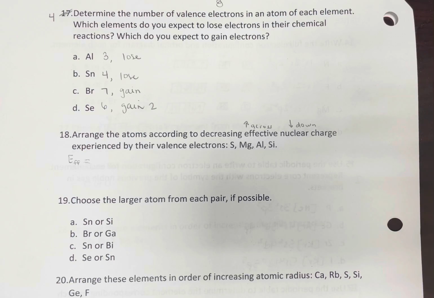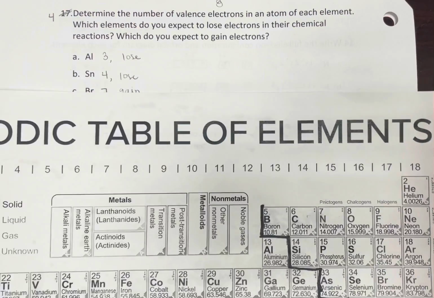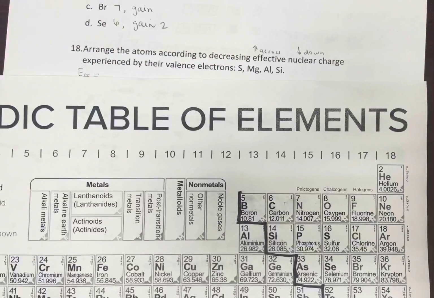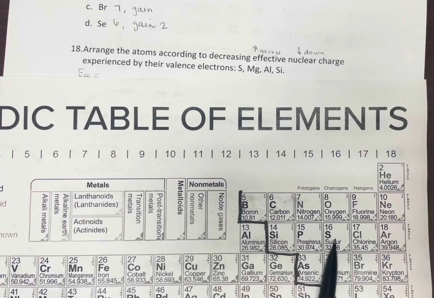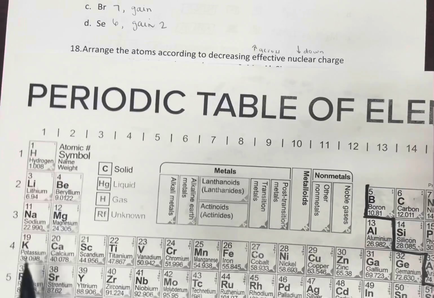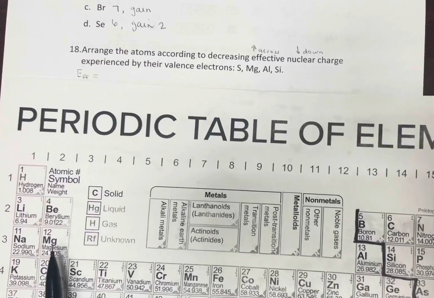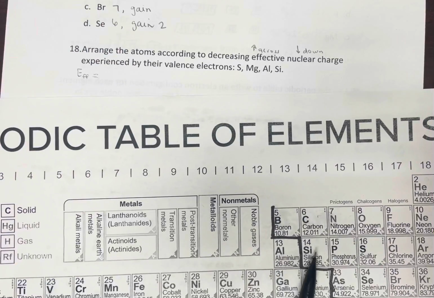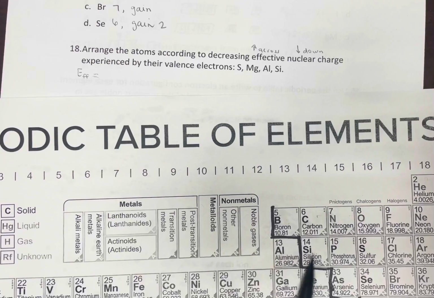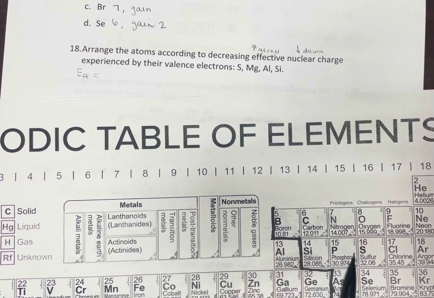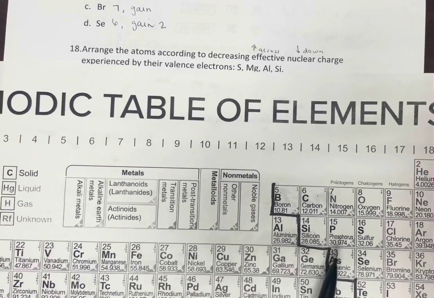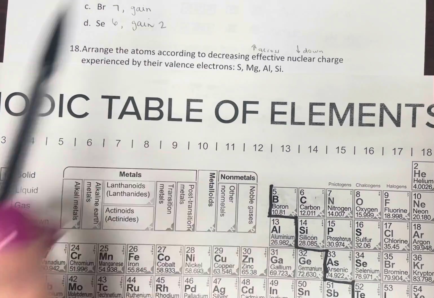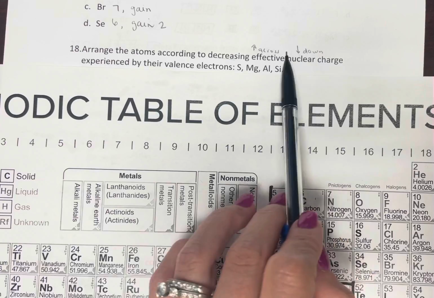So when we look at these, we have sulfur, magnesium, aluminum, and silicon. These are all here in the third row. We want decreasing effective nuclear charge. We're all in the same row, so we don't have to worry about it going down.